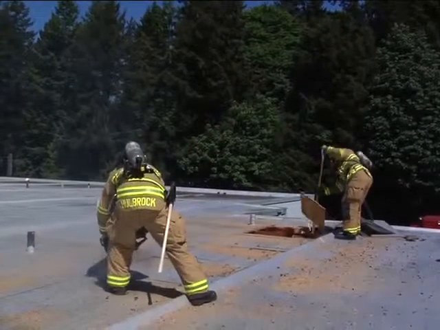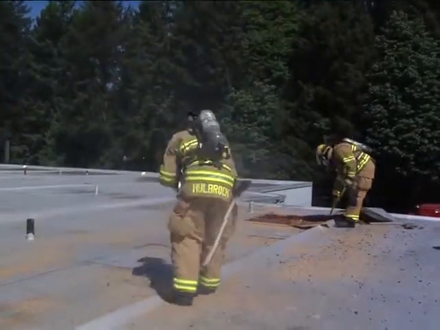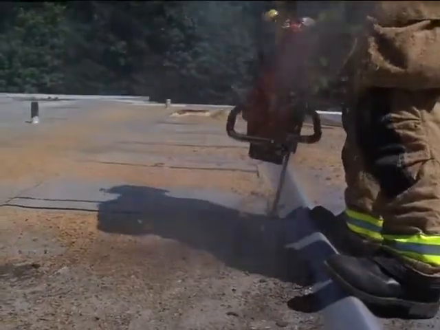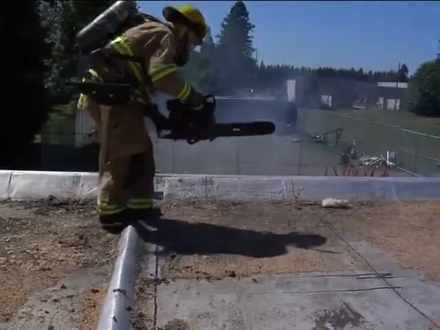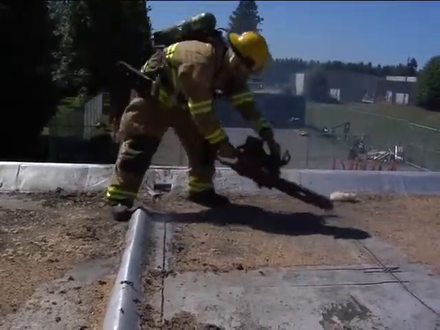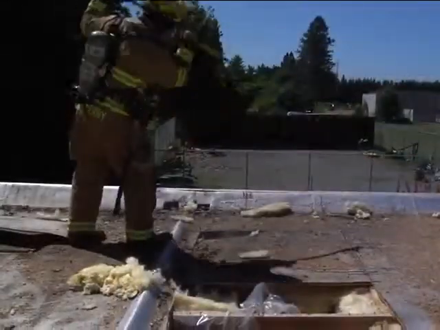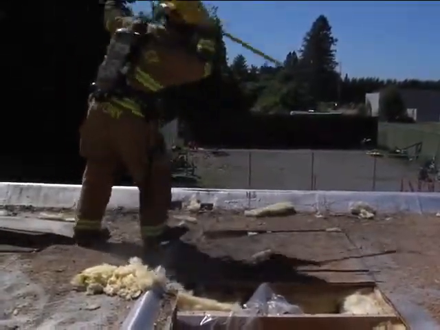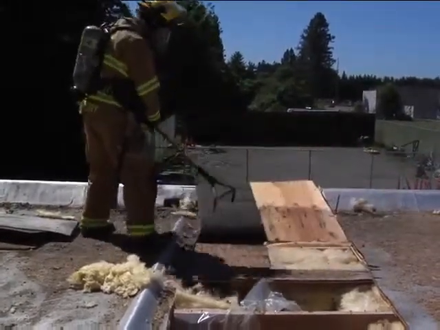Trench or strip ventilation is a type of vertical ventilation used to stop the spread of fire. In trench ventilation, a large trench-type hole from 2 to 4 feet or 0.6 to 1.2 meters wide is cut from one exterior wall to the opposite exterior wall. This cut is usually made well ahead of the advancing fire. It sets up a defensive line where the fire's progress will be halted.